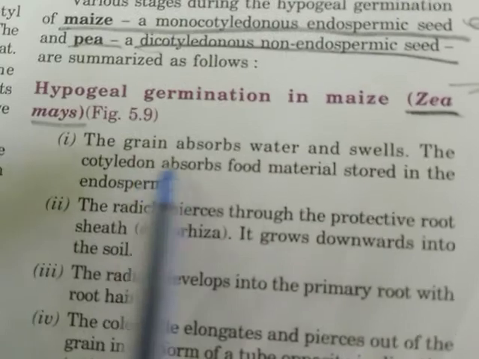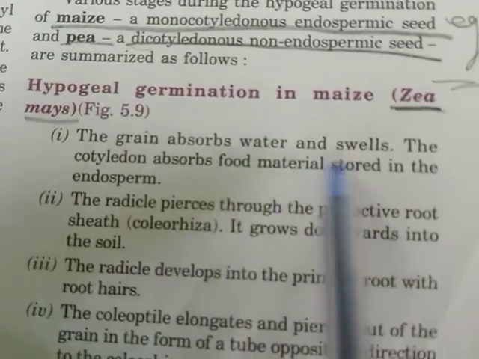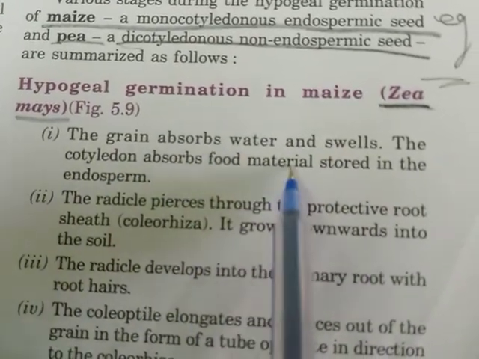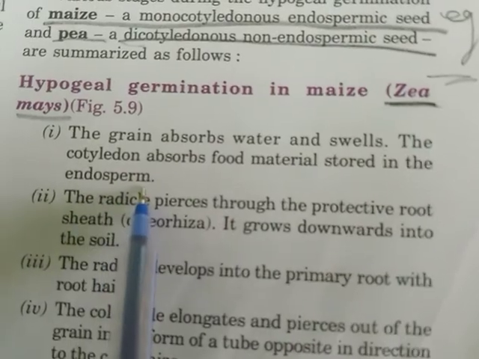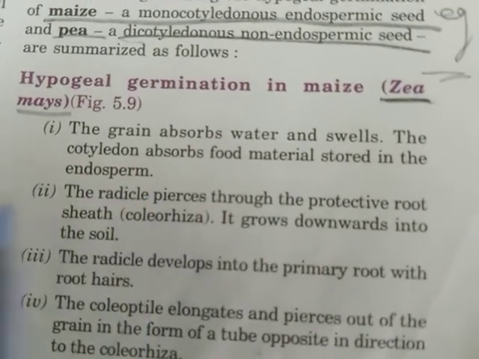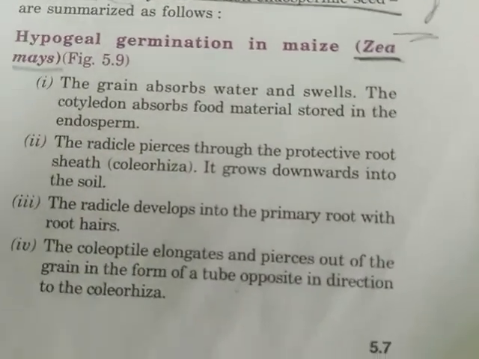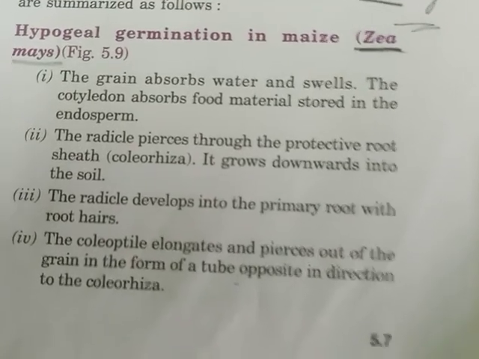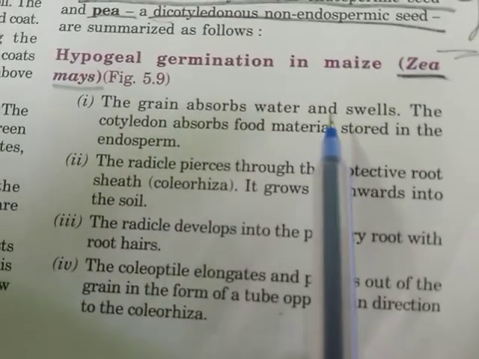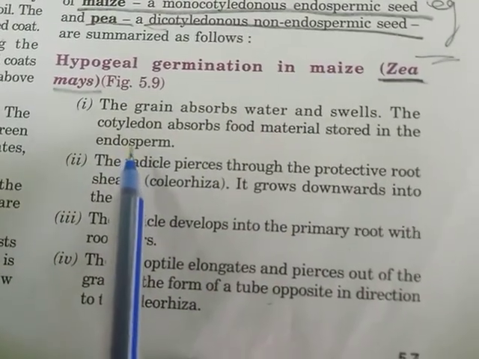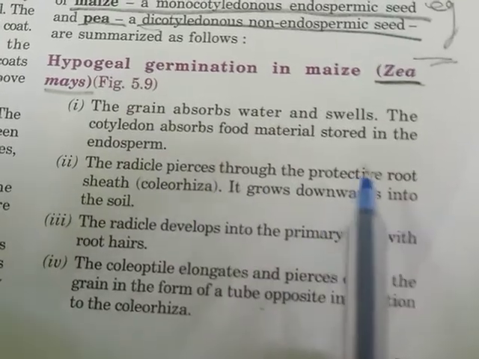The grain absorbs water and swells. The cotyledon absorbs food materials stored in the endosperm. As you know, children, when we sow the seeds in the ground, all the seeds absorb water and the seed coat swells. In the same way here also, the grain absorbs the water and swells, and the cotyledon absorbs the food materials which are stored in the endosperm because it is an endospermic seed.